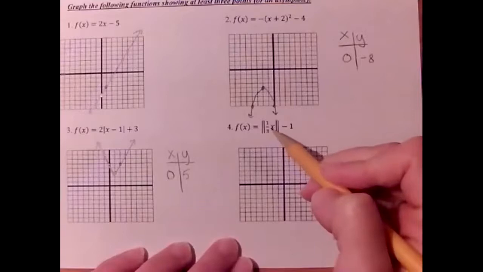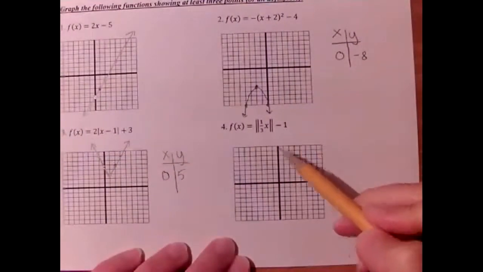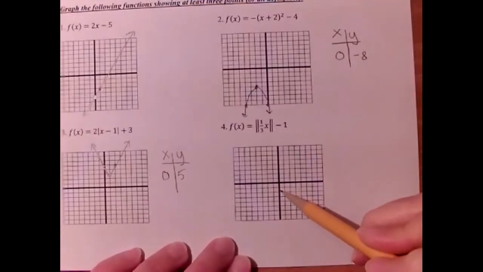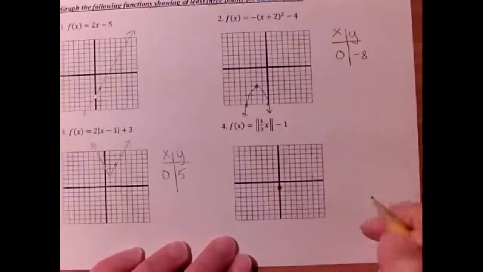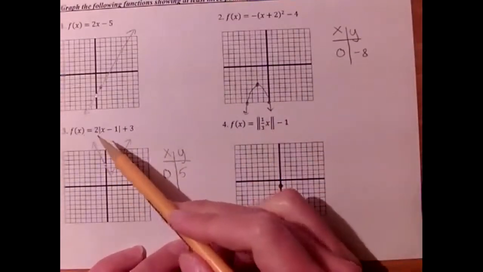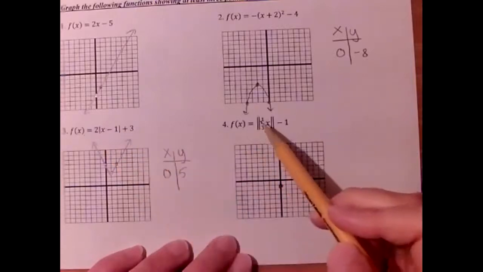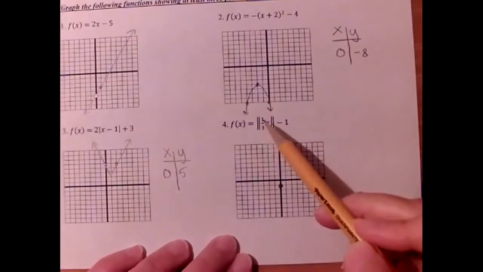All right, this is the greatest integer function, and it moved down 1. So instead of starting at (0, 0), my first step is going to be down 1. So I'm going to put that point there. Now that 1/3, this 2 was outside, so it affected the graph vertically. Whenever your value is inside, it's going to affect the graph horizontally, and you have to flip them. The horizontal stretches and shrinks are kind of backwards.